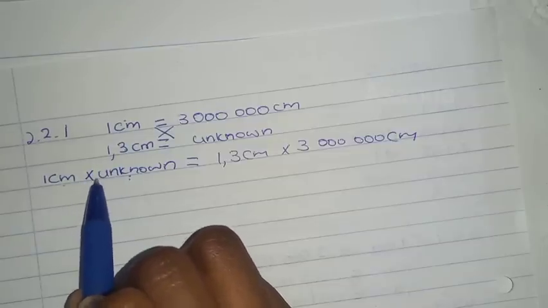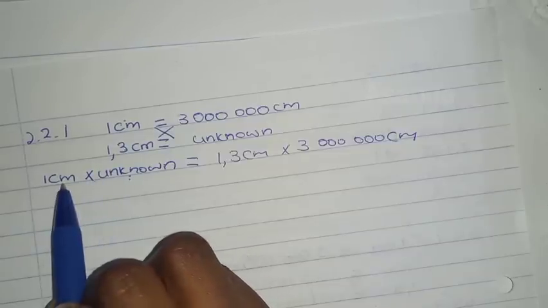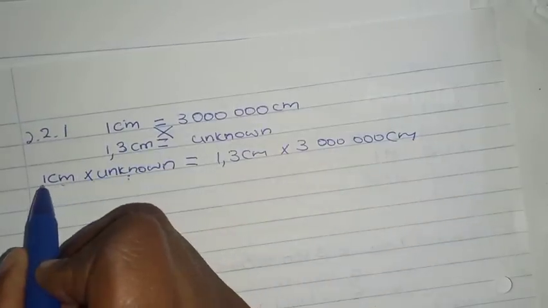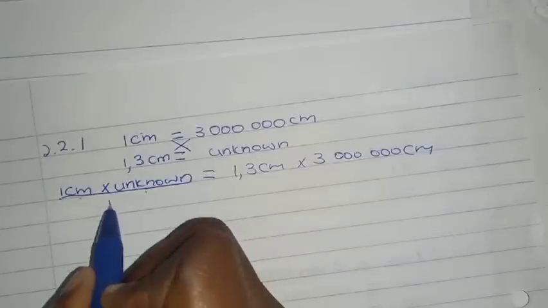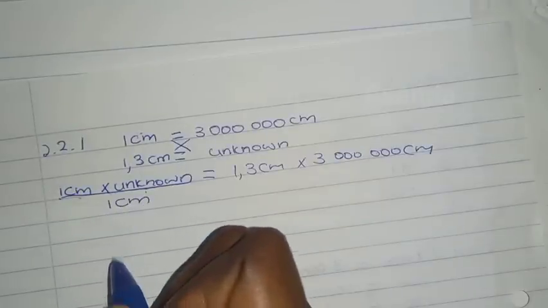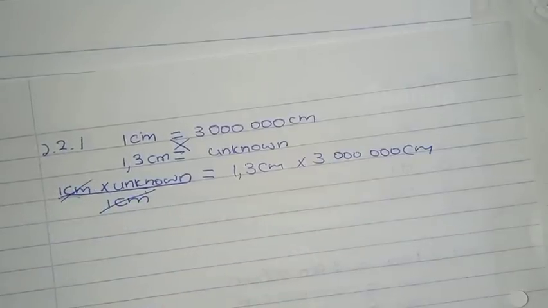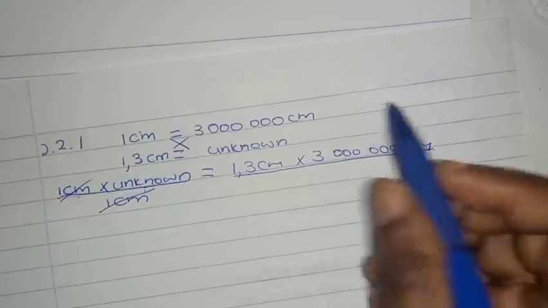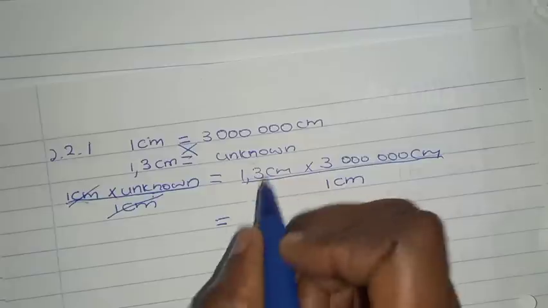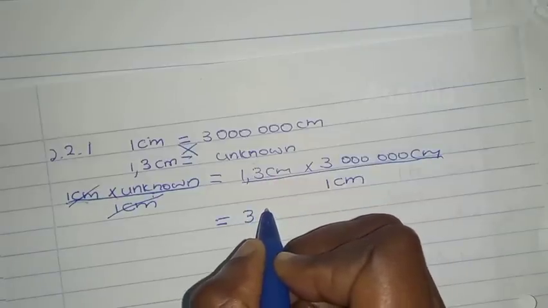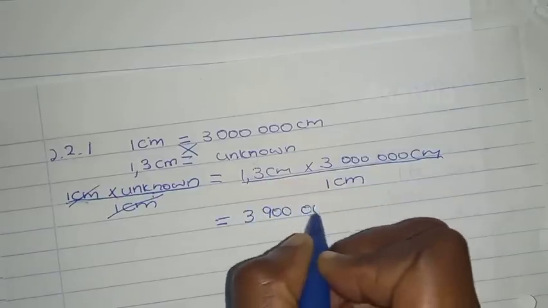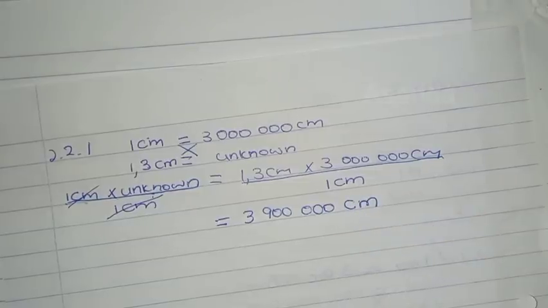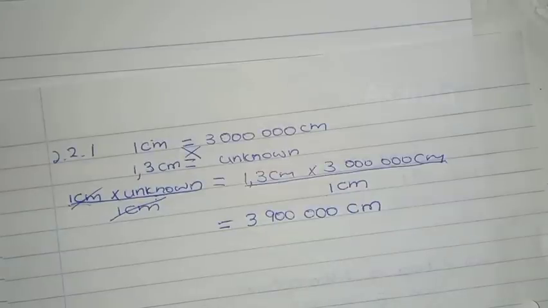And then the opposite of multiply is what I'm going to do right now, so that 1 centimeter goes to the other side. So what is the opposite of multiply? It's divide by. So then I'm going to divide by 1 centimeter. And then that cancels that. That's how we say it here. And what I did on the left, I'm going to do on the right. What I do on the right, I'm going to do on the left. Same thing. 3,900,000 centimeters. Remember, the answer is in centimeters. All of that is in centimeters. This is going to be centimeter as well.